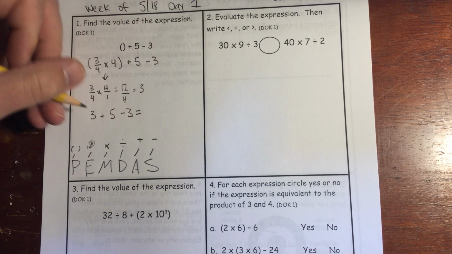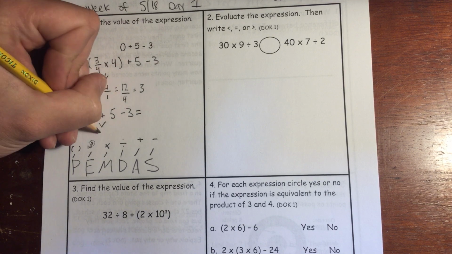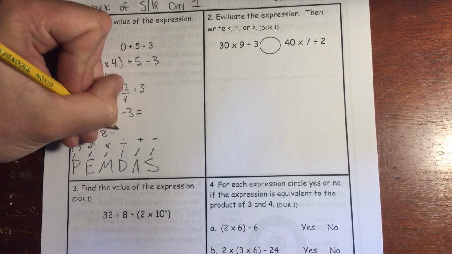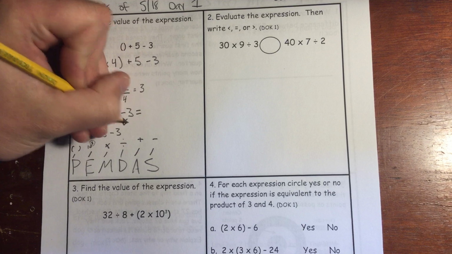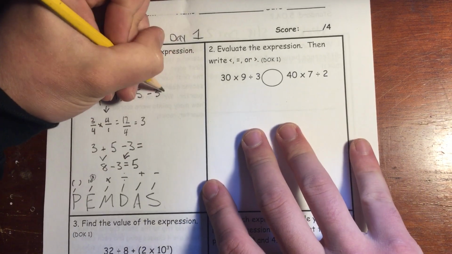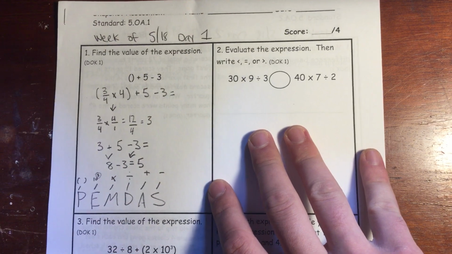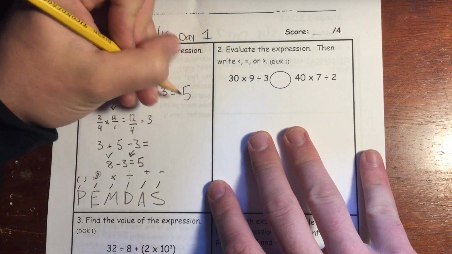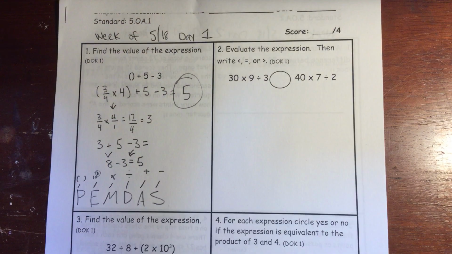First, we do the addition. 3 plus 5 gives me 8. 8 minus 3, that 3 goes down there. 8 minus 3 gives me 5. So that correct answer, I'm going to write it up top. That correct answer is 5.